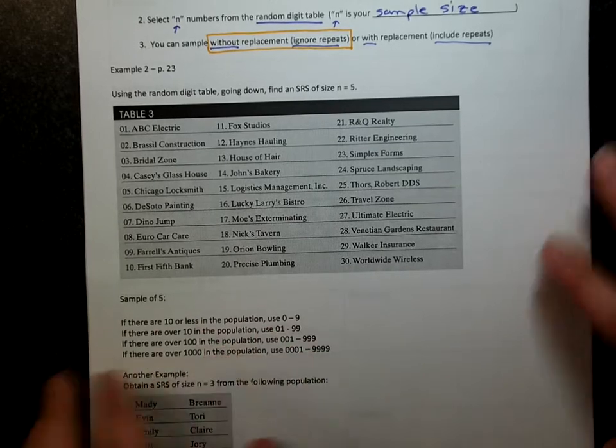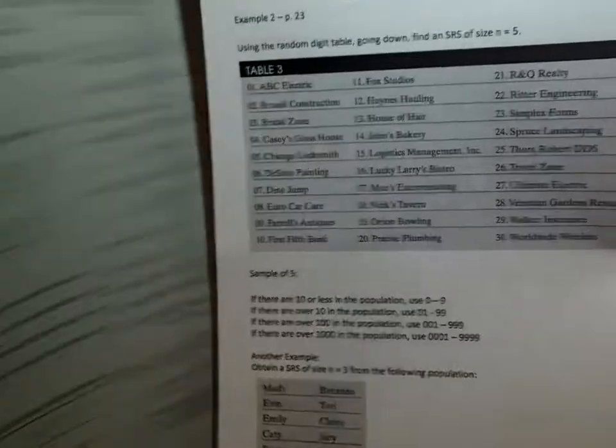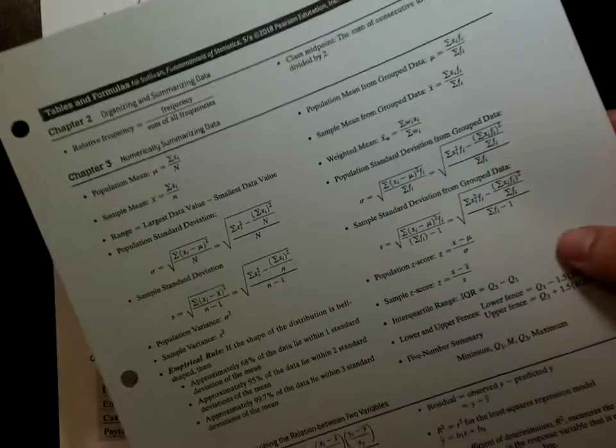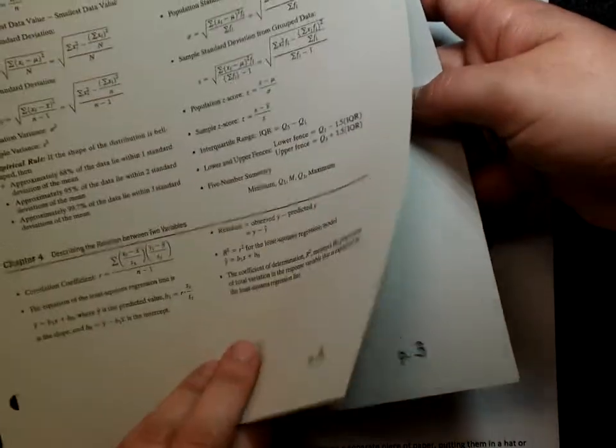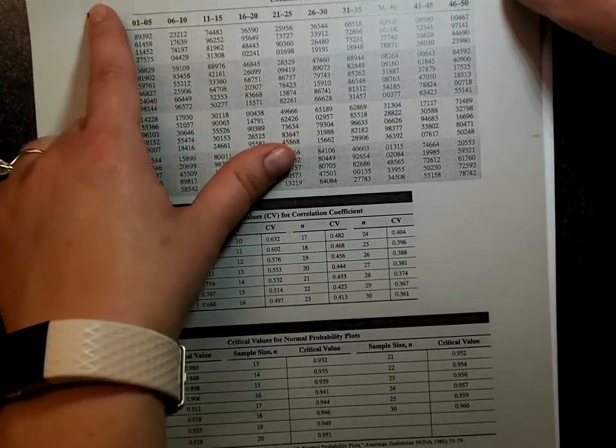Alright, so find your formula chart. Hopefully you've printed this. If you haven't, go ahead and print your tables and formula card. We talked about how we're going to number the pages 1 through 8. And I want you to turn to page 5. And it says random numbers at the top, table 1.